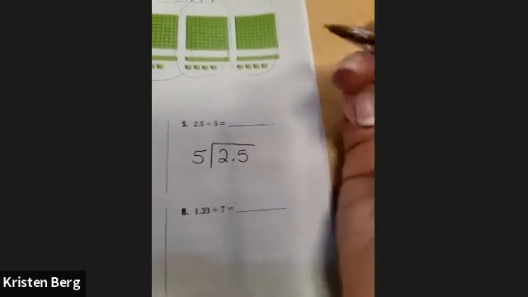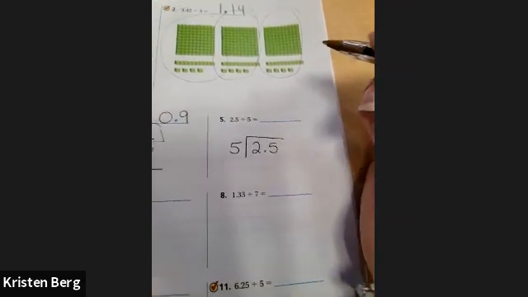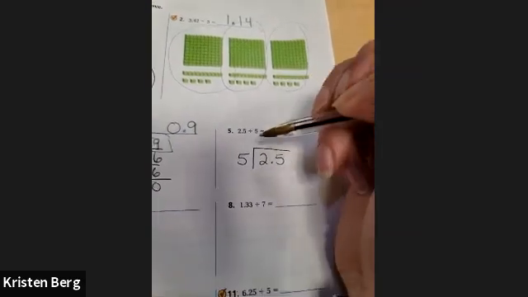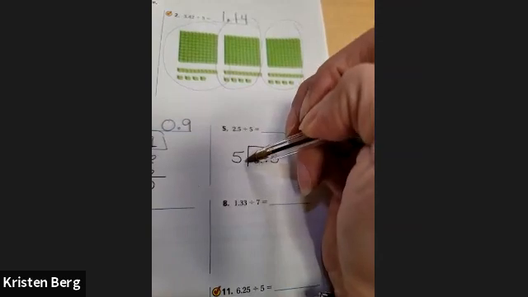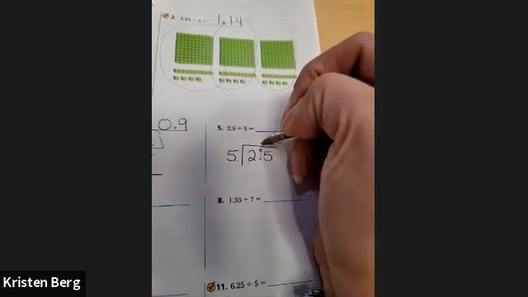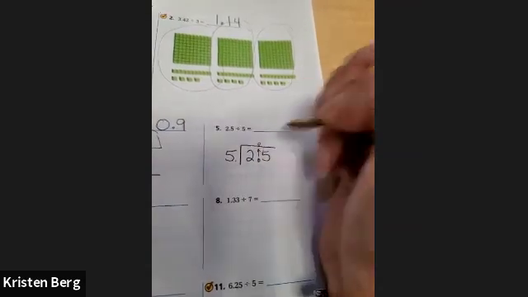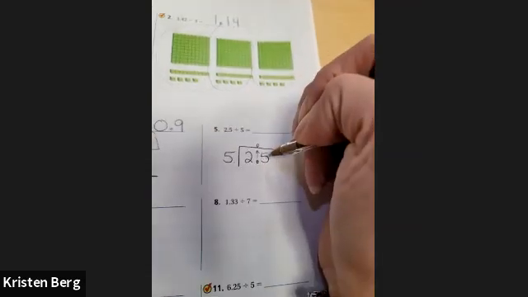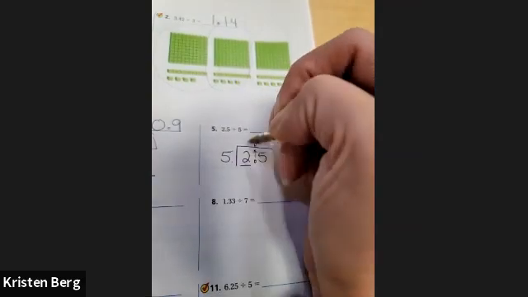So therefore my answer is 9/10. Here, again, 2 and 5/10 is going to go in the box. 5 is on the outside. All right, so here, 5 is a whole number because the decimal is at the end. So therefore, we're just going to bring up that decimal straight up where it's at. And then we're going to just divide like normal. Can 5 go into 2?